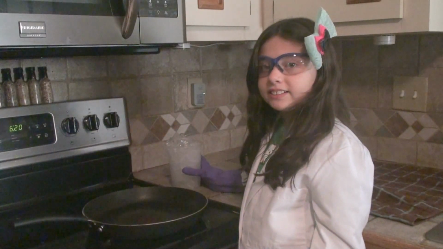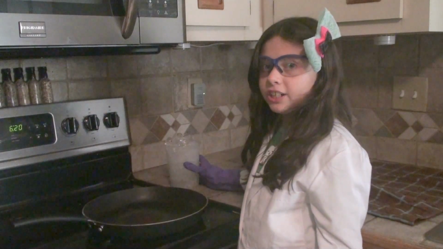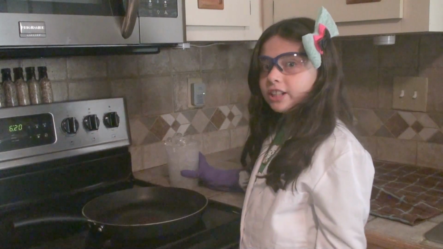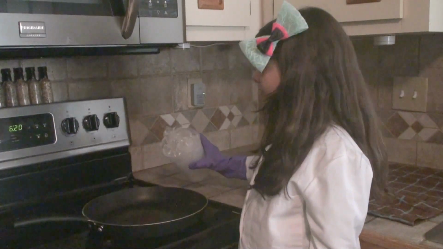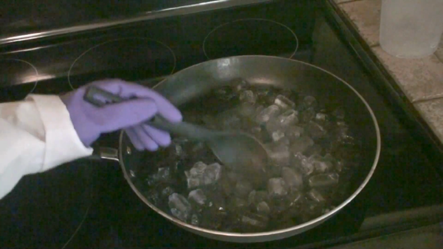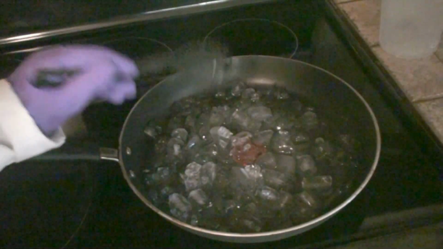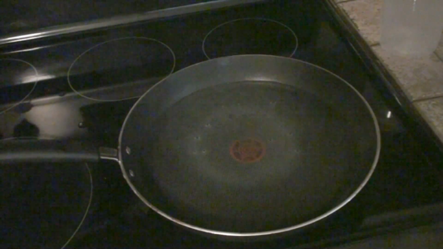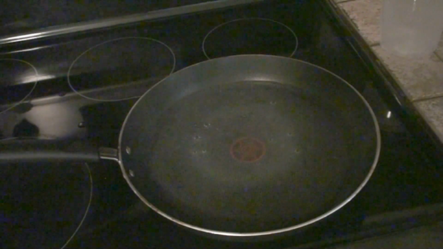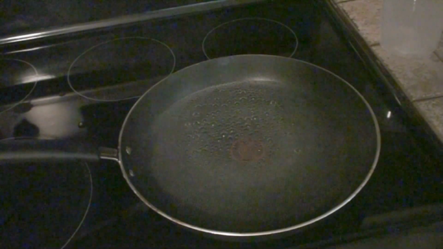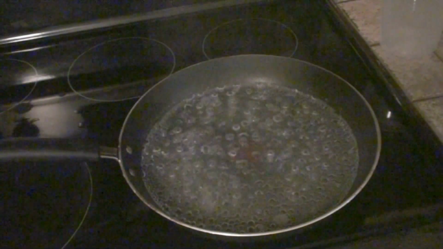To change the ice into liquid water, we will have to add energy. The energy we will be using will be the heat of the stove. Watch as the solid becomes a liquid. As energy and heat is added, the water molecules start expanding further apart and move faster, turning into a gas called steam. This process is called evaporation.